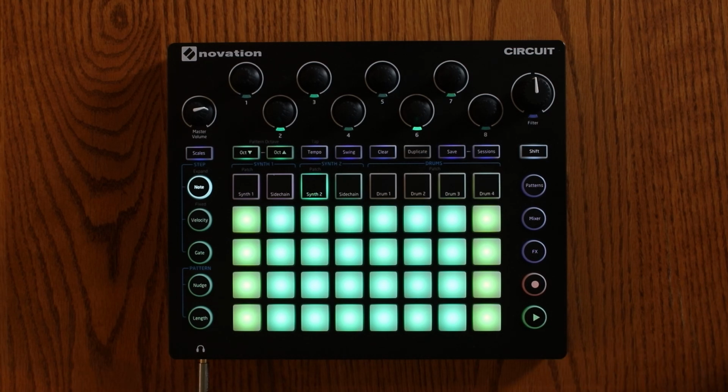This is a technique I utilize in a lot of my tracks because, again, you only have 2 synth tracks on the Circuit, and I find that to be very limiting. I like to fill out my tracks a little bit more, so I will usually play in both the lower and the higher registers on both synth tracks.